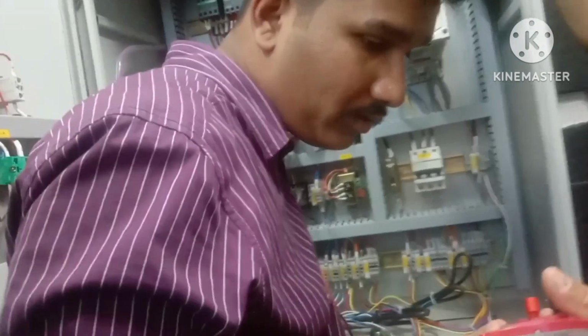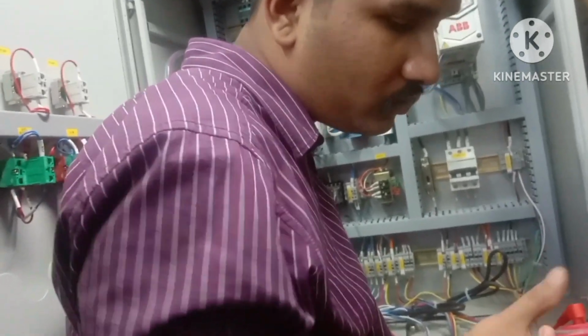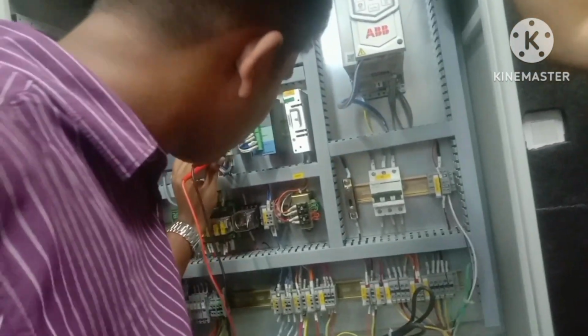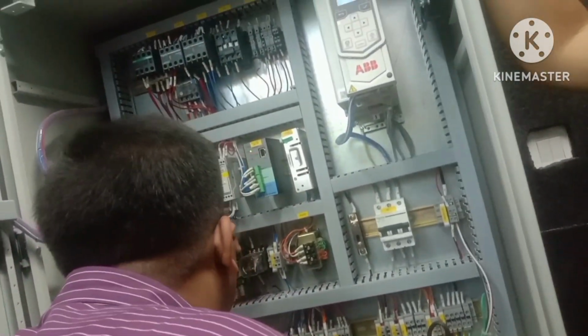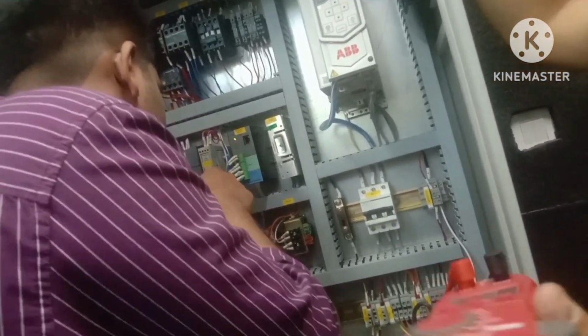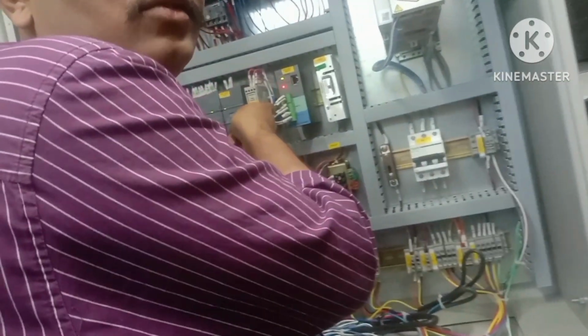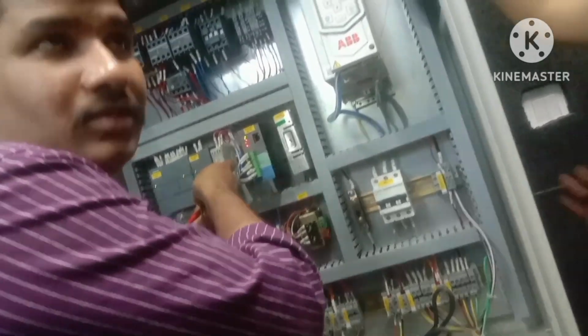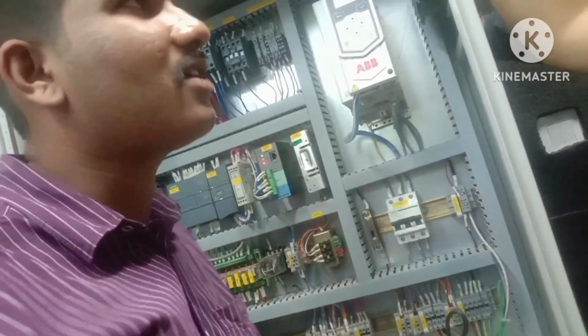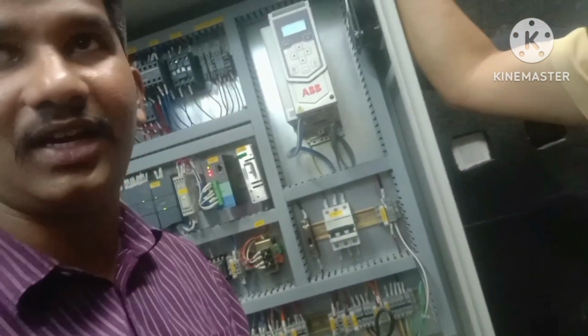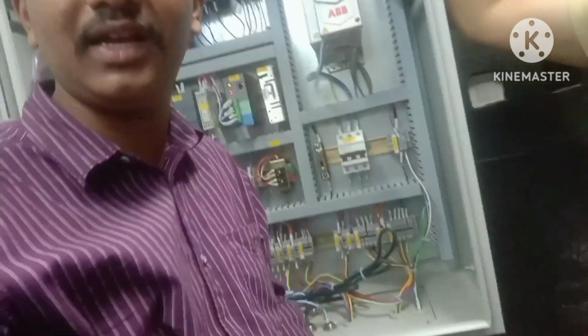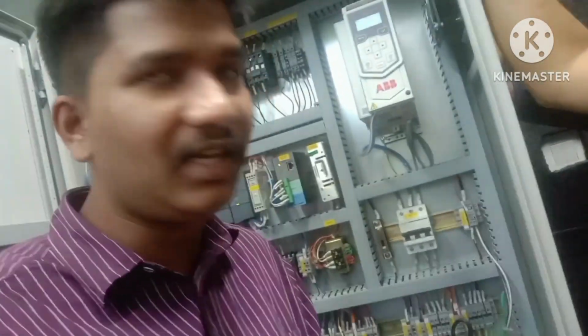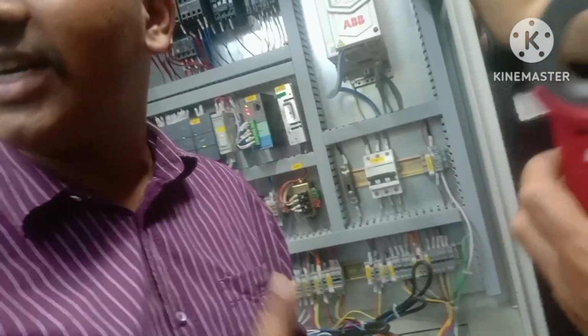What voltage are you seeing? 11.8. No, sorry. अभी आ रहा है 5.17. Okay, so what does that mean? 5.17 is the temperature. So what will be the temperature? 25 point something, between 24 and something. So from this we will be able to measure the temperature.